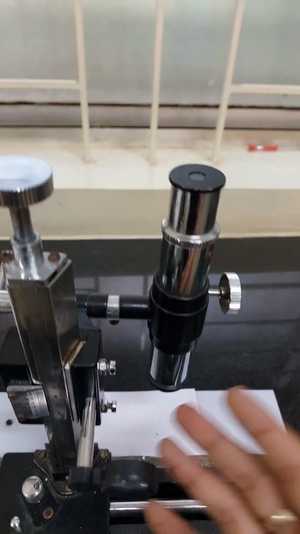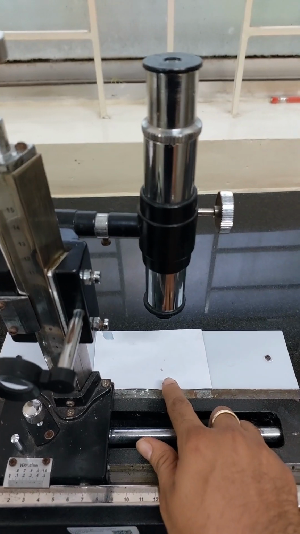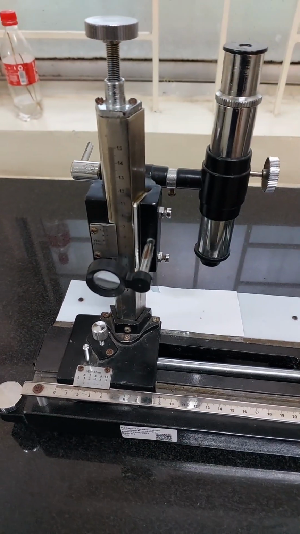So it's hard to see through the mobile, but for me I can see the dot. So you can also see. I have basically lifted the microscope and now I can see the dot very clearly. So this position is now R1. Now how to measure R1?